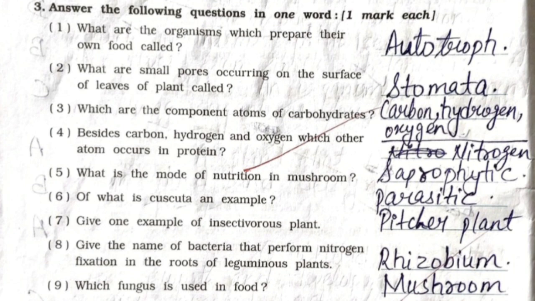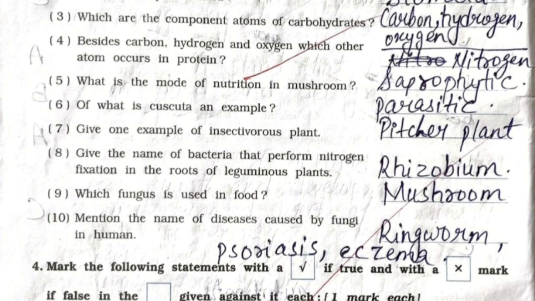Sixth, of what is cascata an example? It is parasitic. Seventh, give one example of insectivorous plant. So the answer is pitcher plant. Eighth, give the name of bacteria that perform nitrogen fixation in the roots of leguminous plants. It is rhizobium. Ninth, which fungus is used in food? It is mushroom. And 10th, mention the name of diseases caused by fungi in human. So the answer is ringworm, psoriasis and eczema.